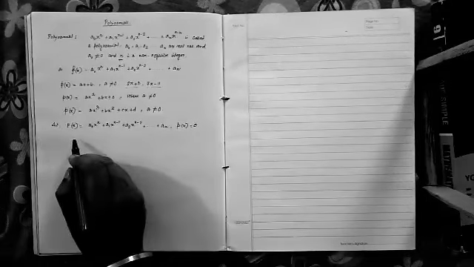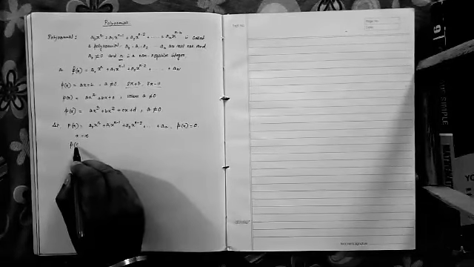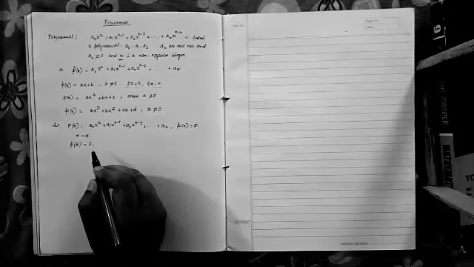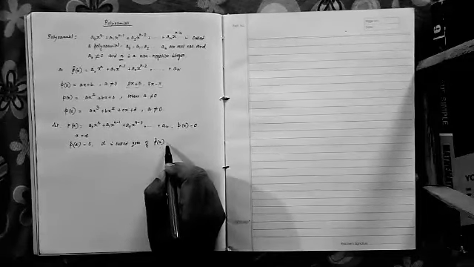Suppose when x takes the value alpha, then p of alpha is equal to 0. Then alpha is called the 0 of the polynomial p of x.